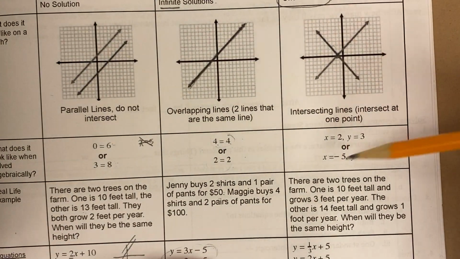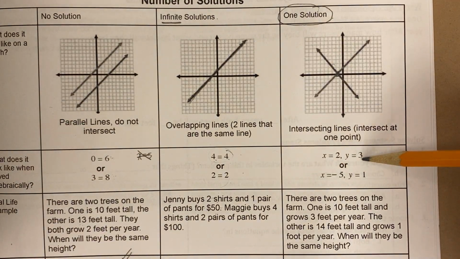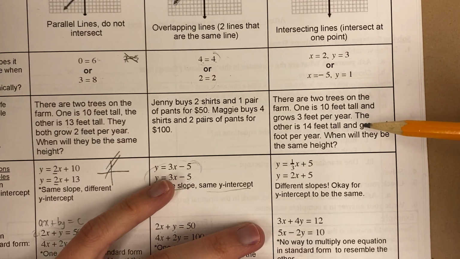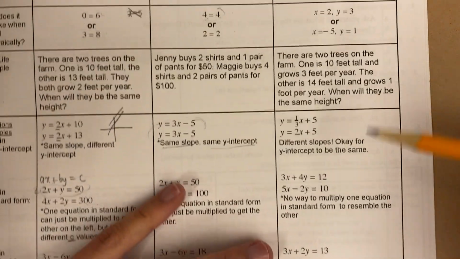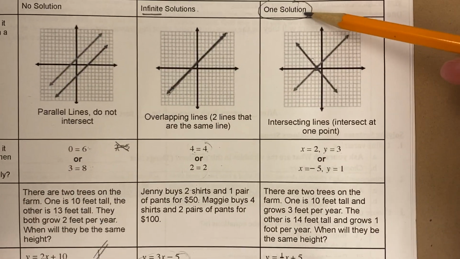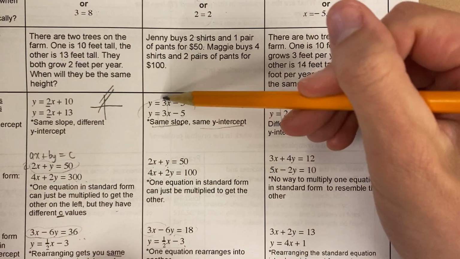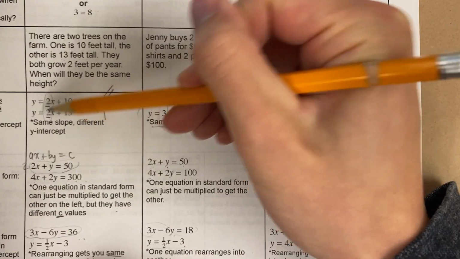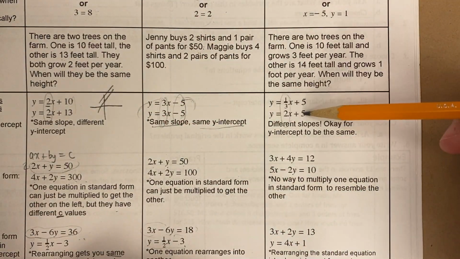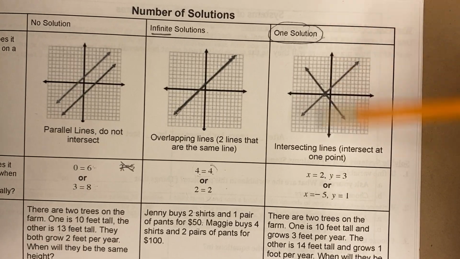Now, what we have seen so far when we're talking about systems is something like this, where you get an x value and a y value, right? For example here, one tree might start shorter but then grow faster, so at some point they're the same height. And what we see with anything that has one solution is that these are going to have different slopes. Here, the slopes are the same. Either they were exactly the same line, same slope, same y-intercept, or they were parallel lines, same slope, different y-intercept. If something has different slopes, we right away know that it is a system that has one solution.